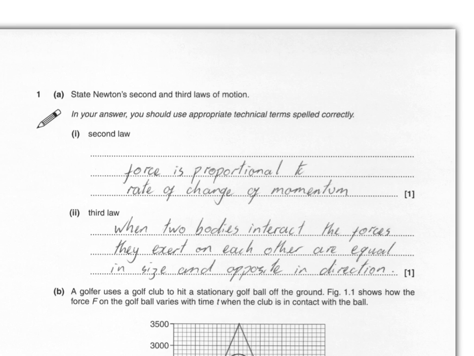Part 2, the key points there was that the definition needs to refer to two bodies interacting. So we must have the two bodies interacting and the idea of equal and opposite force.